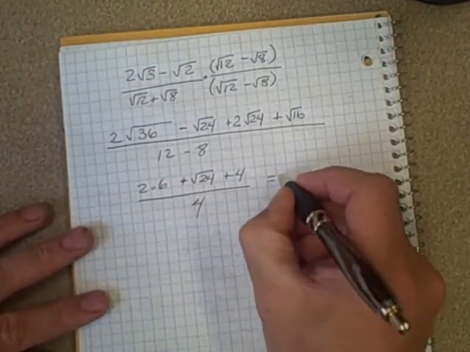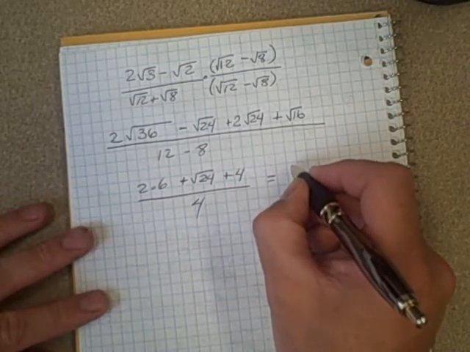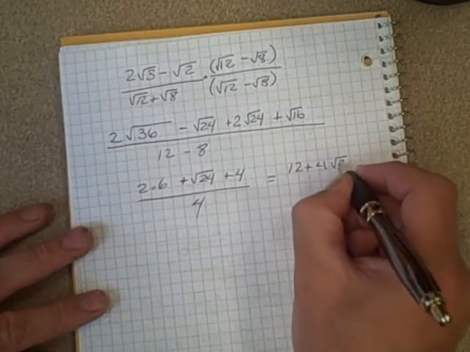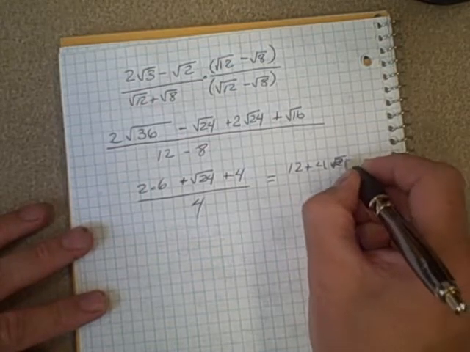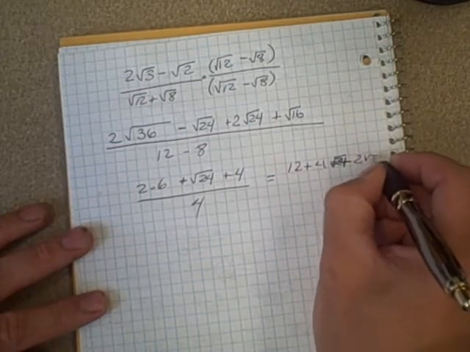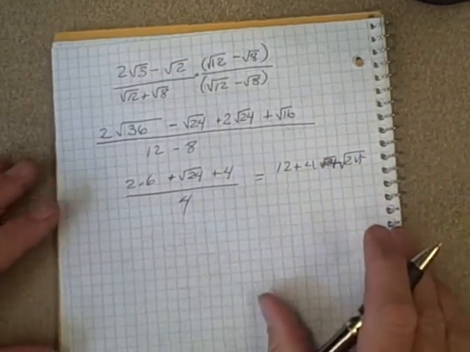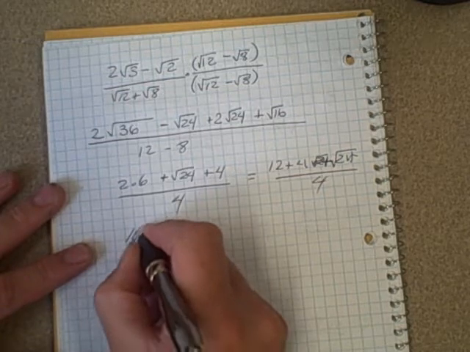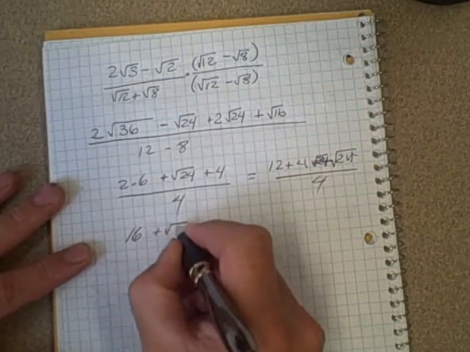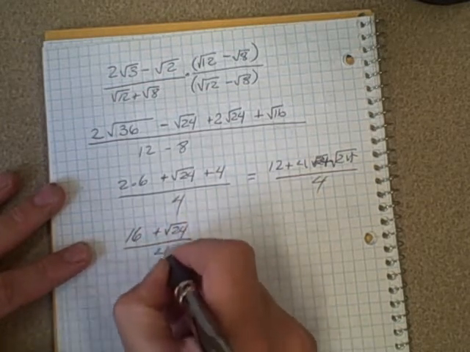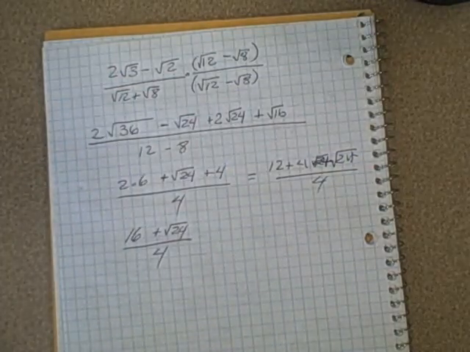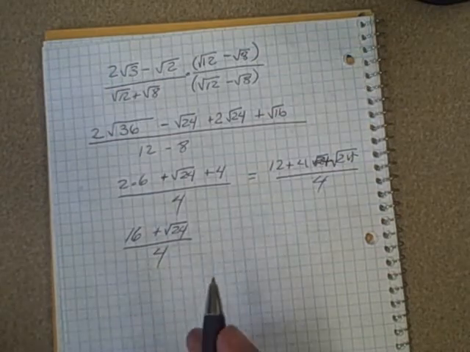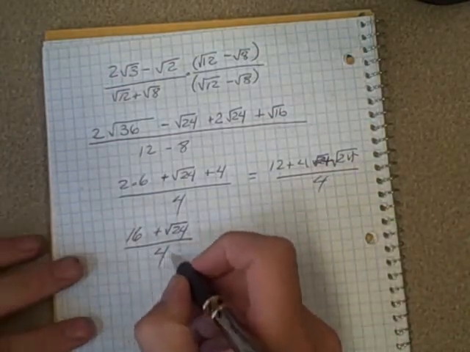So this is going to give us 12 plus 4 root 24, plus the root of 24. Don't want to make a mistake there. Over 4. So this is going to be 16 plus the root of 24 over 4. So we can reduce the root of 24 if possible. Look for a perfect square. And in fact, 4 will go into that. So let's do that.